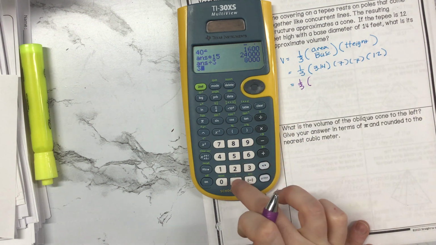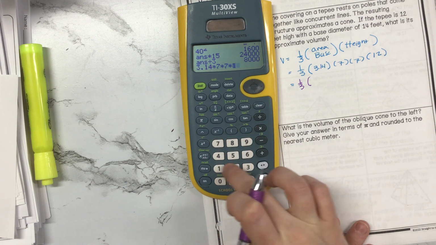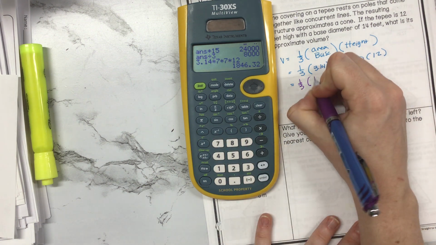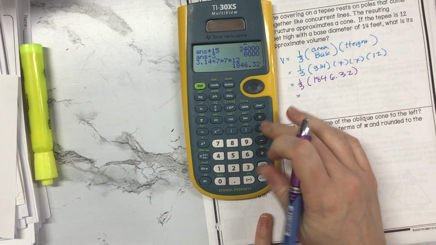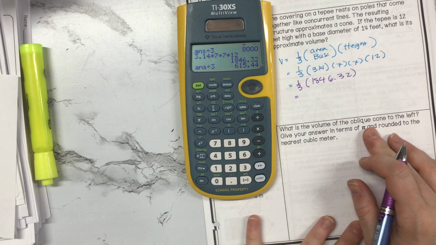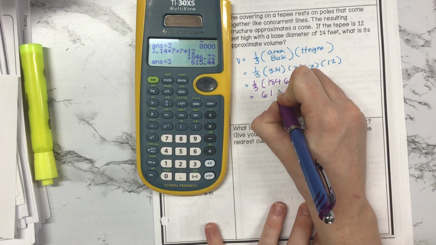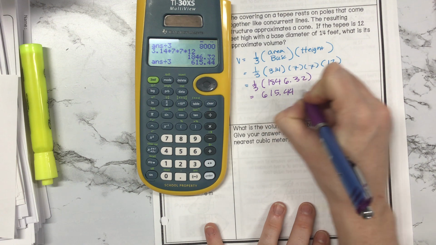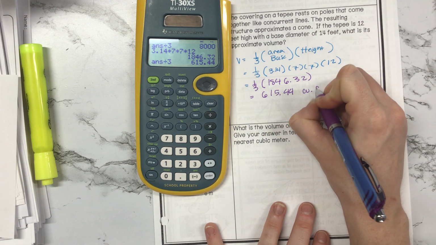But for now, I'm going to do 3.14 times 7 times 7 times 12. Just multiplying all those together. Then I'm going to divide it by 3. And then we're talking about volume, so it's going to be cubic feet.